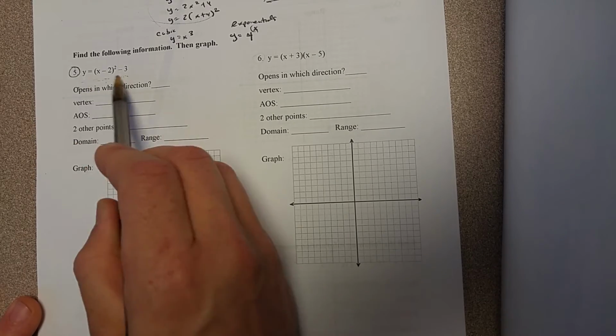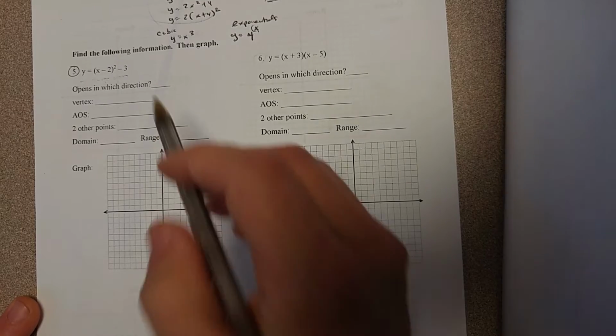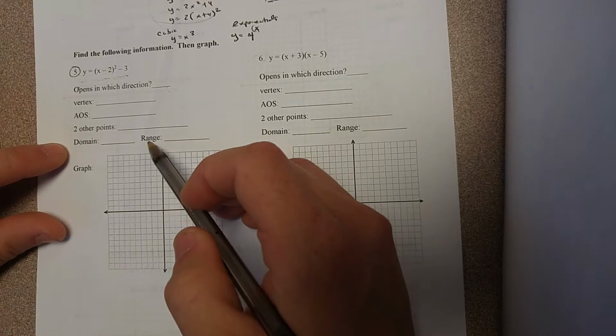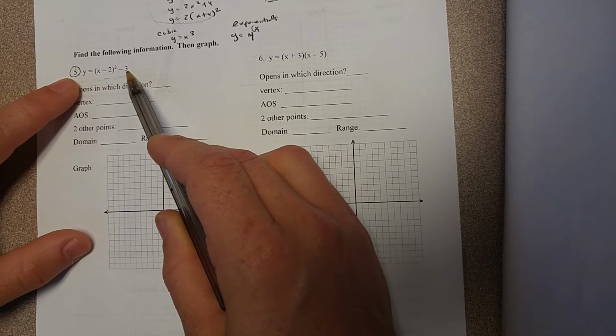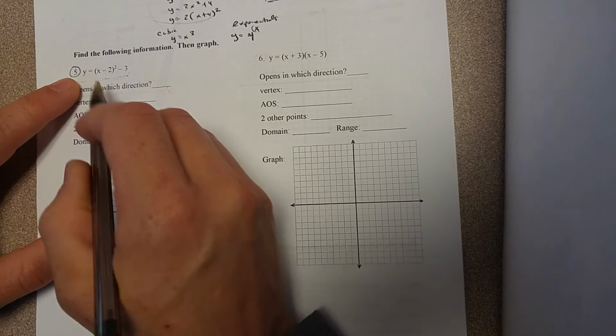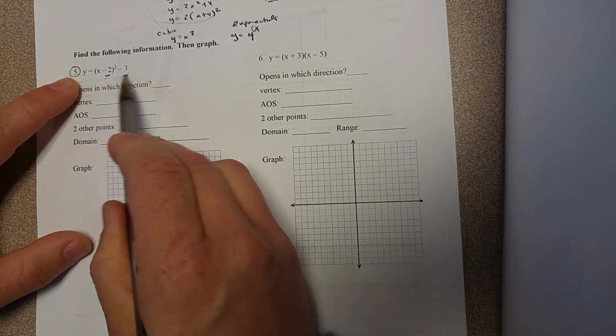Number 5, so we've got this equation and we want to fill out all this information and then just graph it. This information does not have to be filled out in order. So take a look at the equation and think about what's the first thing that you know, what's the easiest thing to pull out.